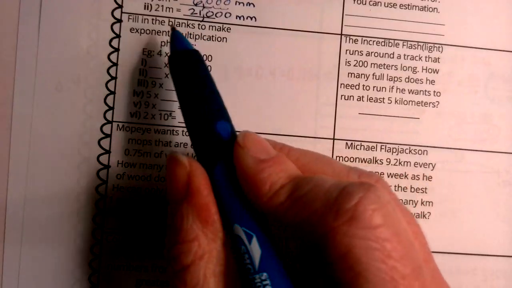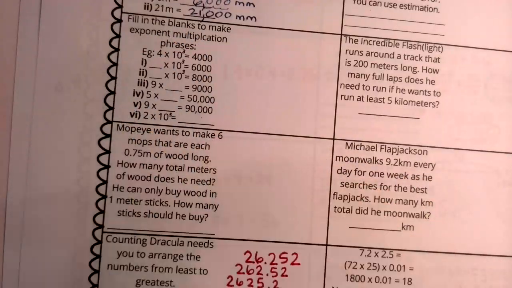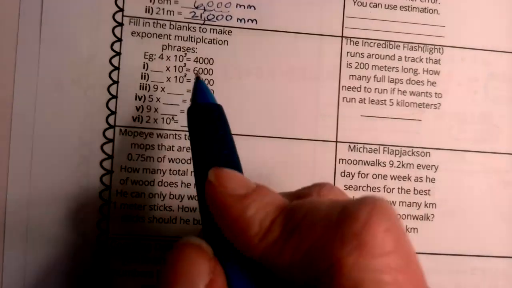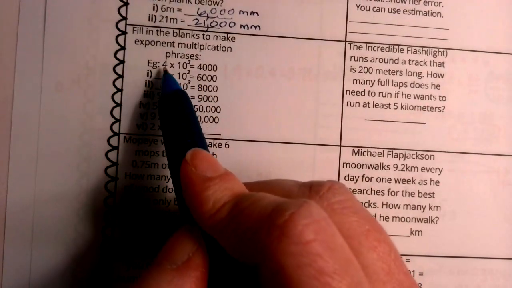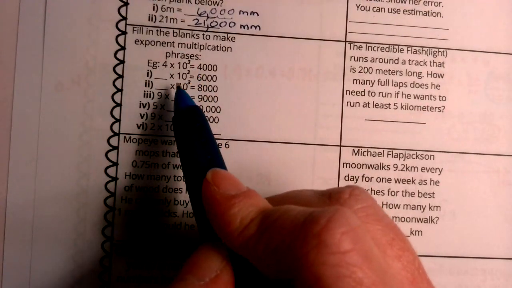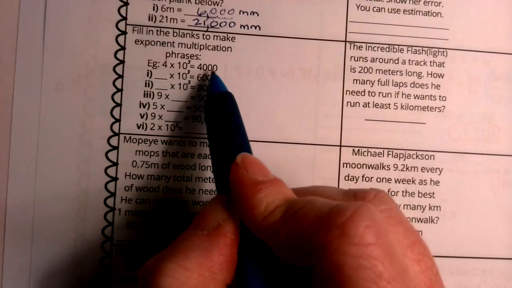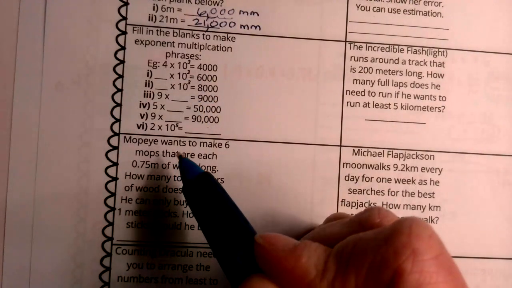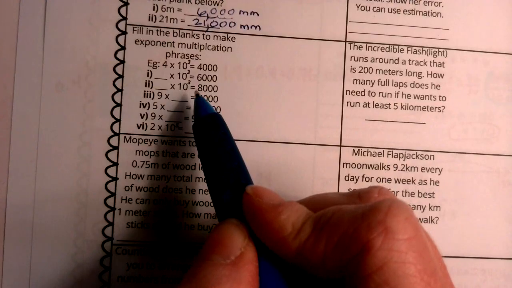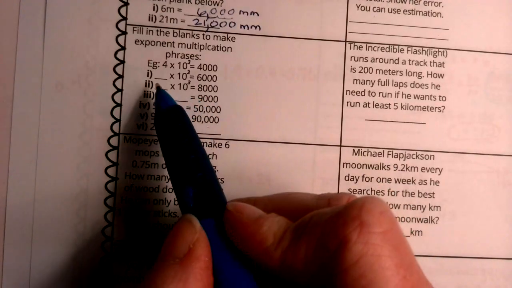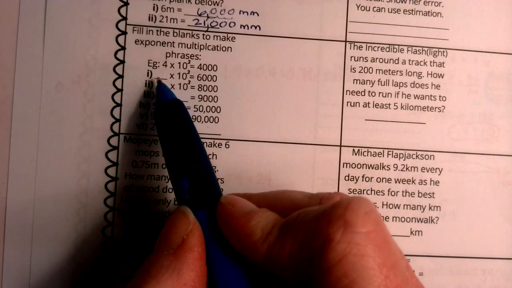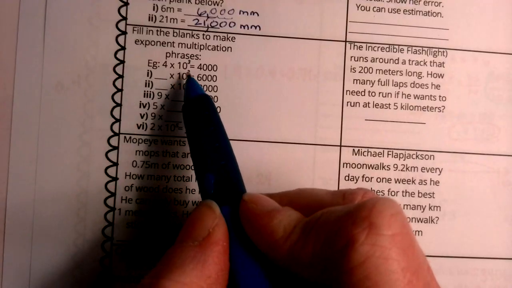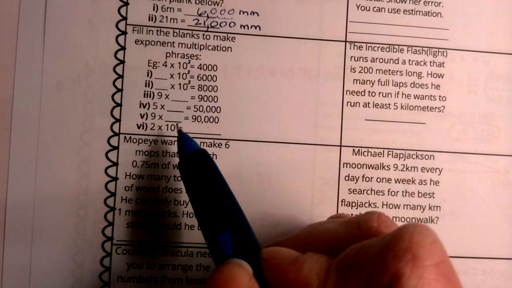Hopefully this also, we can see the relationship here because we're looking at some exponents and using multiplication in our exponents. Here is an example. 4 times 10 to the power of 3 becomes a 4 with 3 zeros, right? Now, in this one, what we're thinking about is, what would I have that when I multiply by 10 to the power of 3, it becomes 6,000?